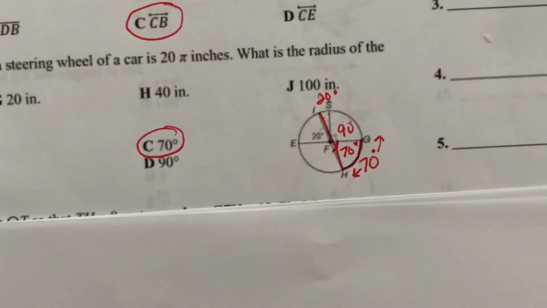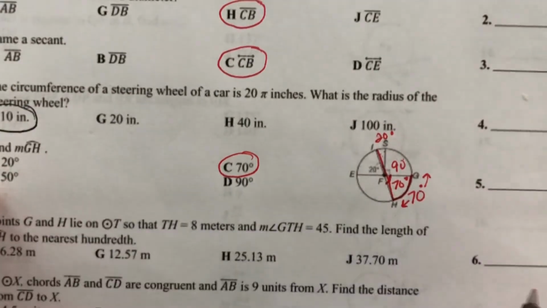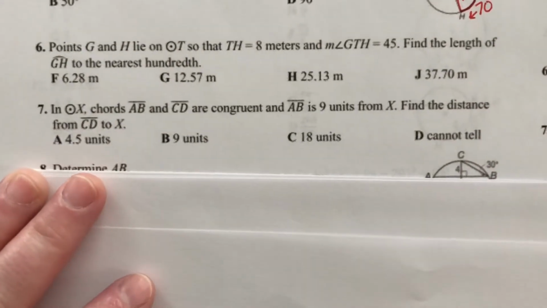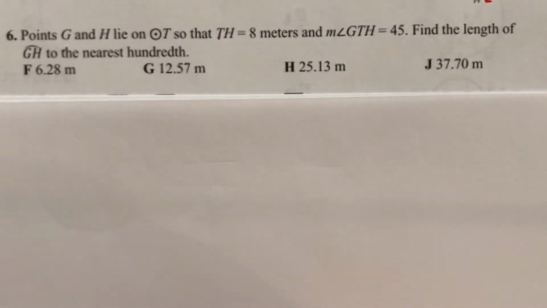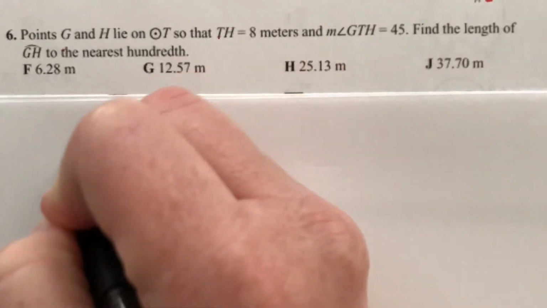Okay, backing up a little bit. Number 6. Up to the top. There we go. Okay, number 6 here. Points G and H lie on circle T, so that TH is 8 meters and the measure of angle GTH is 45 degrees. Find the length of the arc to the nearest hundredth. So we're looking for arc length now. So let's go ahead and make a picture.